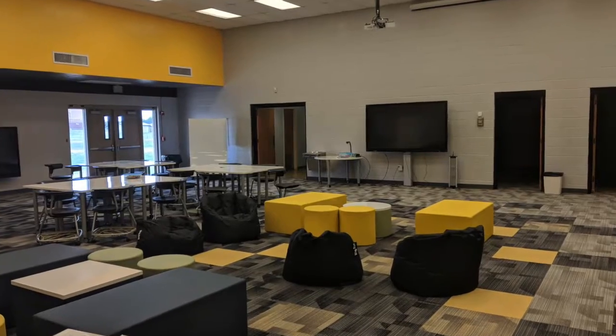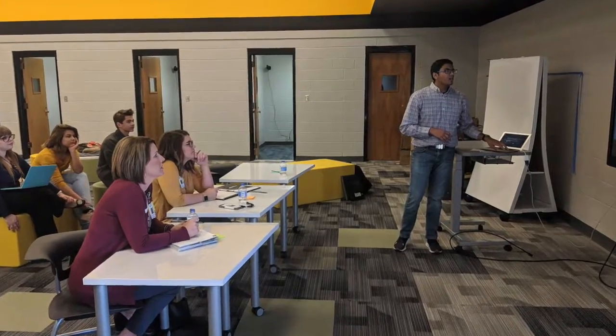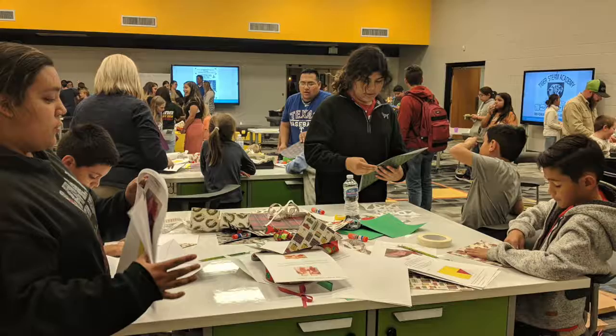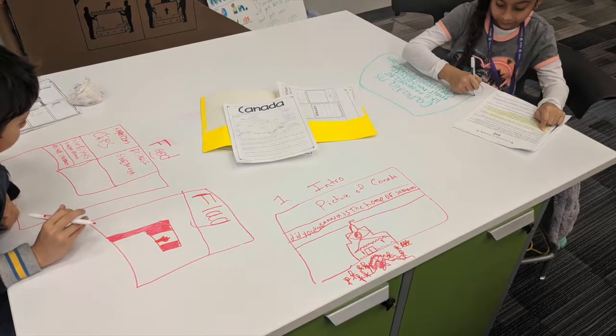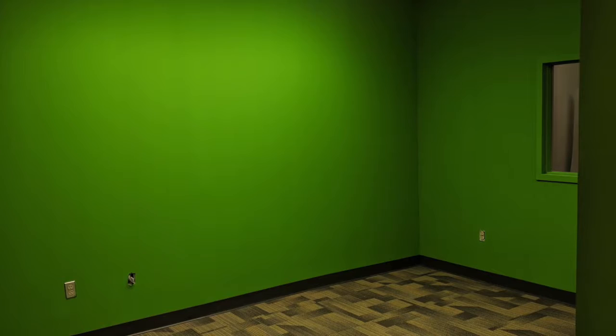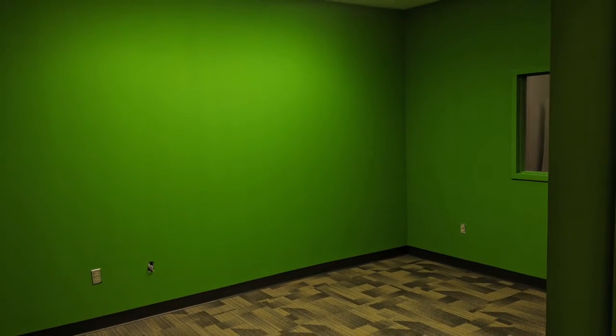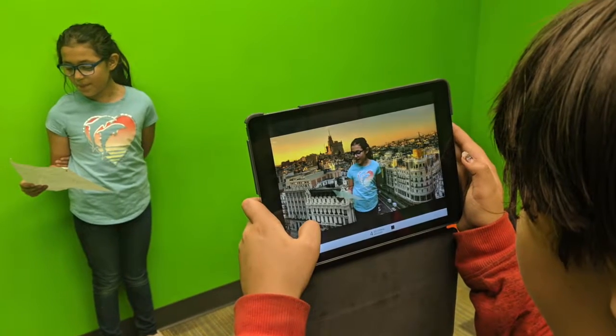This is the large collaborative space here in the STEAM Lab. It can house over 50 to 60 students at a time. We do everything from large presentations to community events to allowing students the opportunity to explore and create together. This is the green screen room. In the green screen room, students can create special effects and animations for audiovisual products.